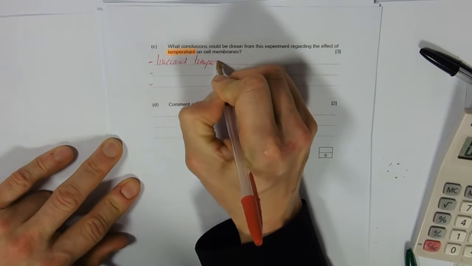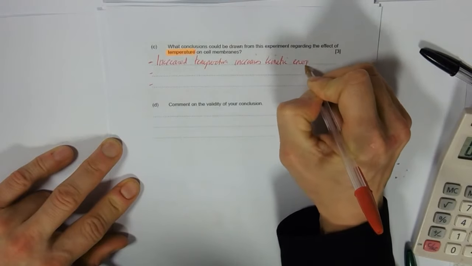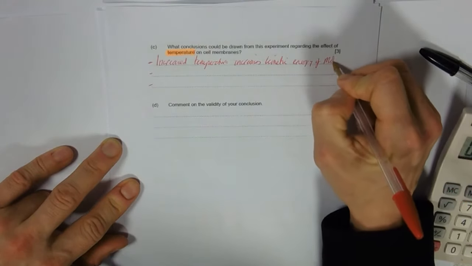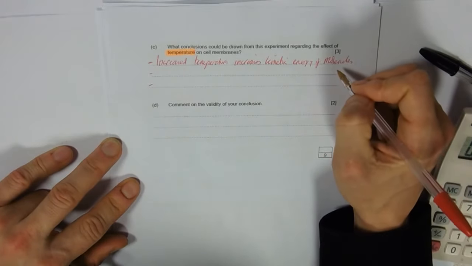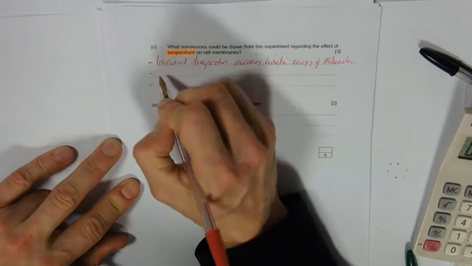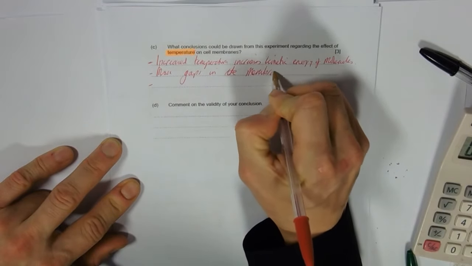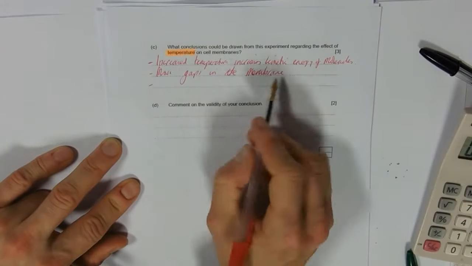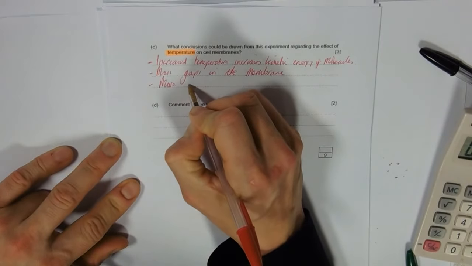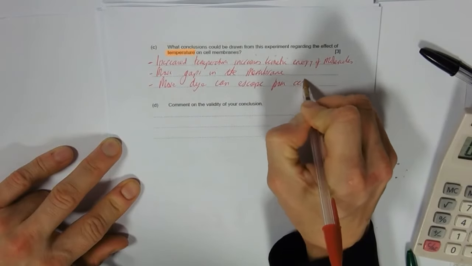Increased temperature increases kinetic energy of the membrane particles, dye molecules, let's just put molecules there to fit it in. And then that movement will increase the number of gaps in the membrane. So more gaps in the membrane, and so if we've got more gaps, more dye molecules can escape from the cells, so more dye or red stuff can escape from the cells.